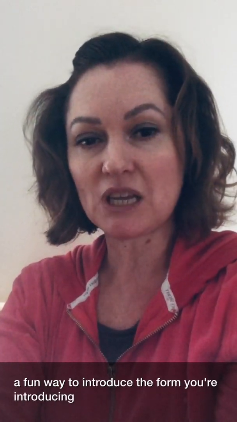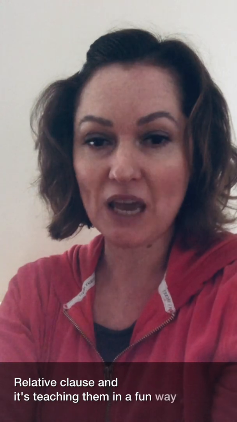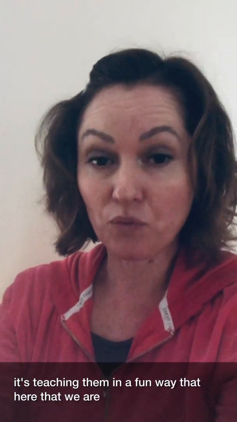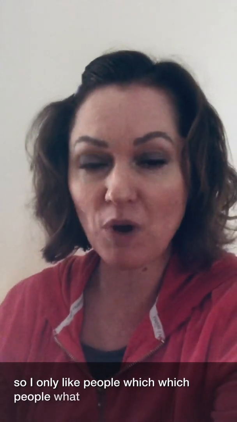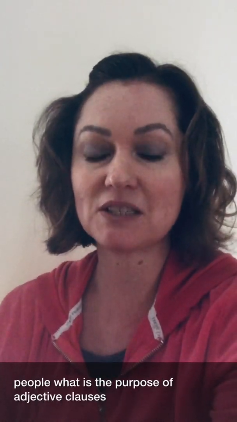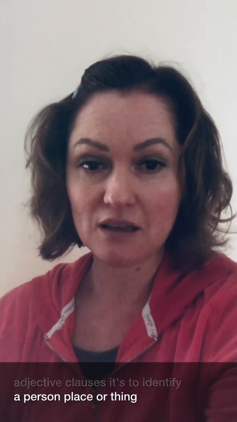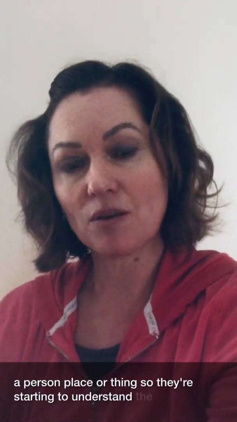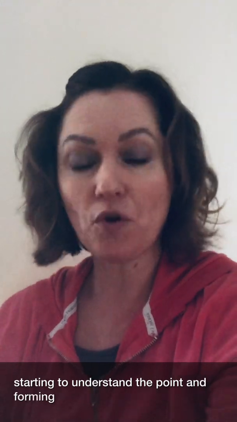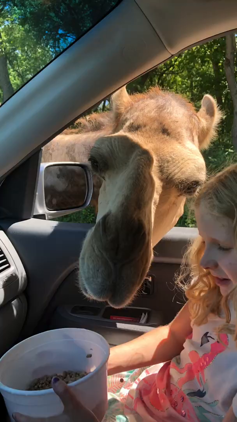You're introducing the relative clause pronoun as the subject of the relative clause, and it's teaching them in a fun way that we're identifying. So I only like people, which people. What is the purpose of adjective clauses? It's to identify a person, place, or thing. So they're starting to understand the point and forming them in a fun way.